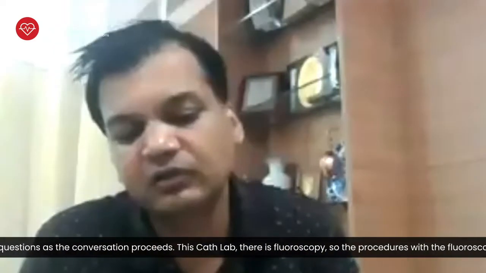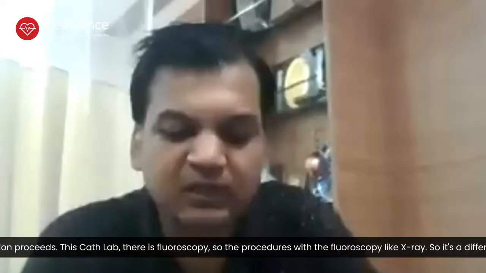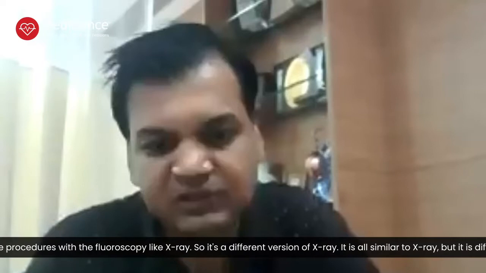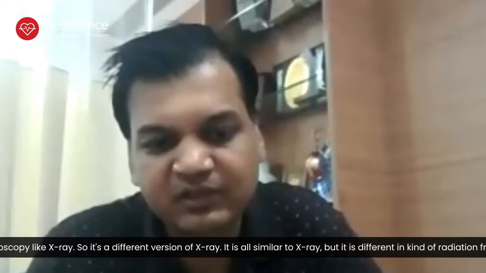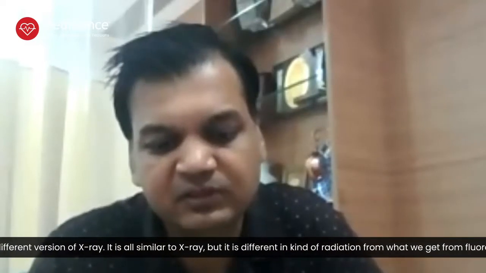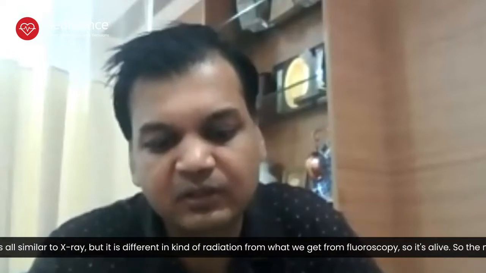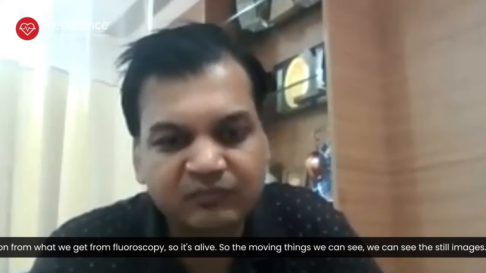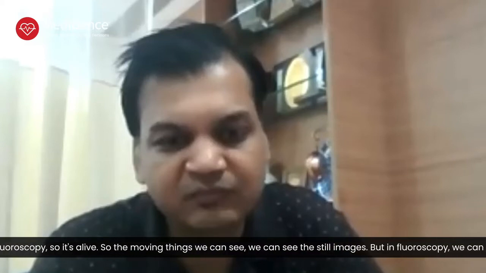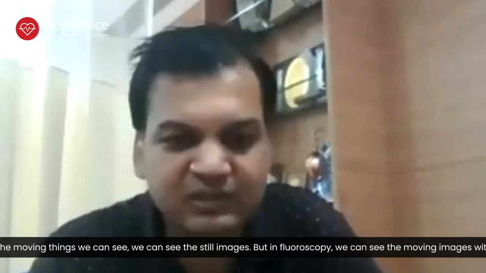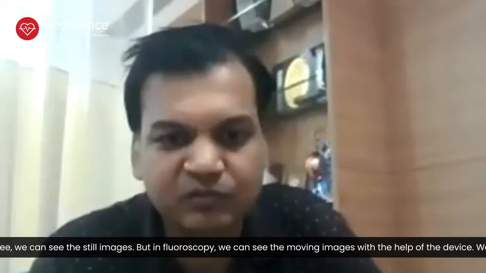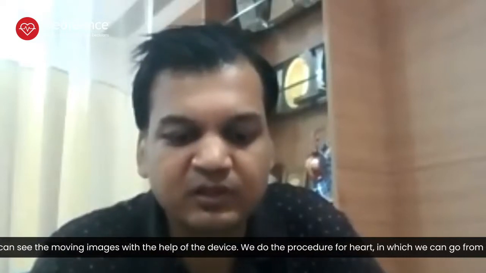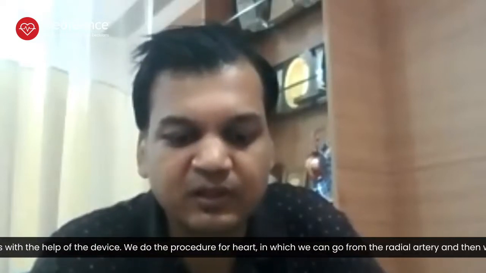A cath lab is a room in which there is fluoroscopy. These are procedures with fluoroscopy, like X-ray. It is a different version of X-ray, almost similar but different in the kind of radiation we get. In X-ray we see still images, but in fluoroscopy we can see moving images. With the help of moving X-rays, we do the procedure.